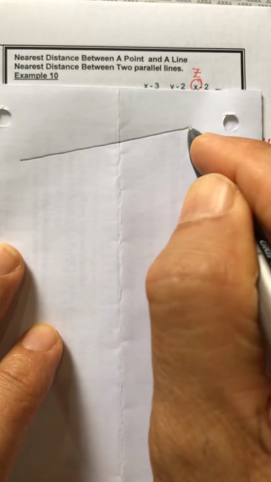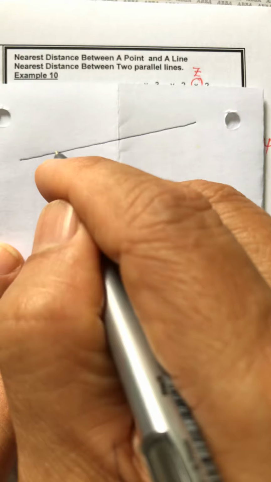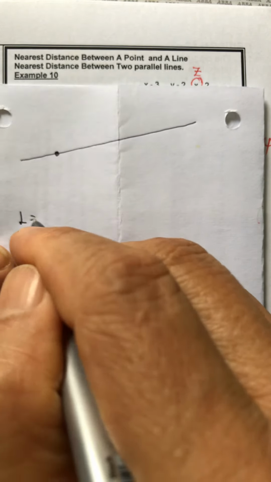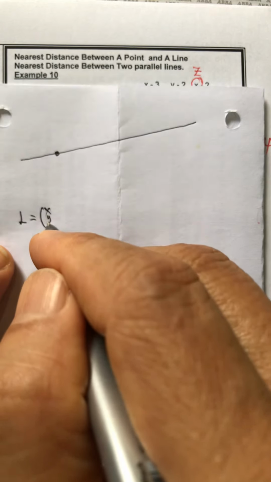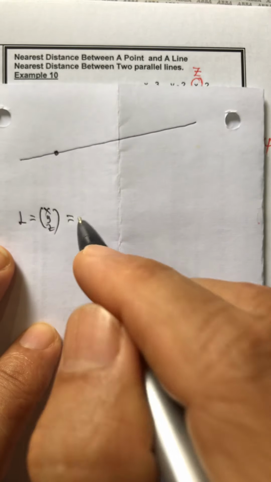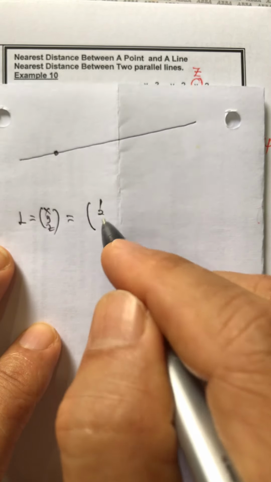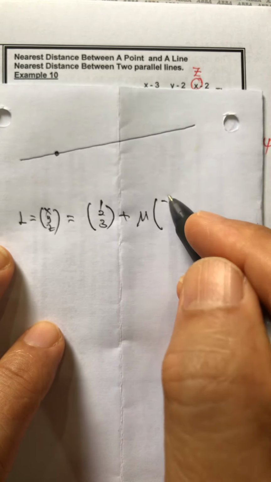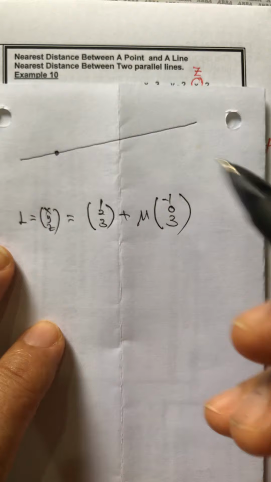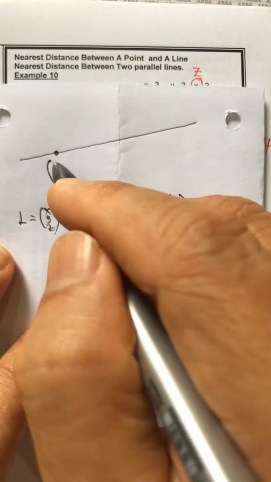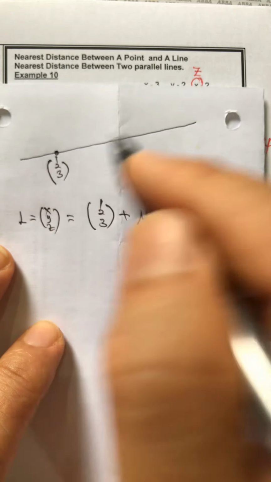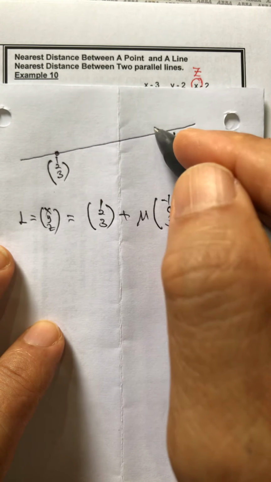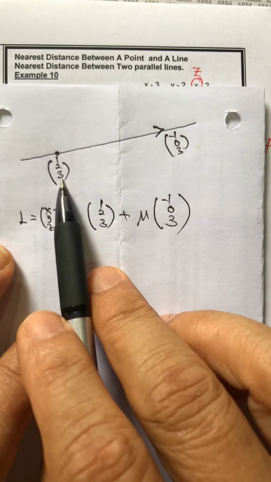Okay, let's say I have this. This is a line. Of course, you are given a point. Let's say I just simply write down the line, and the equation is like this: 1, 2, 3 plus mu, and then let's say negative 1, 0, 3. So that means here we have one point, 1, 2, 3, and then negative 1, 0, 3 is the direction. Remember, this is the point.